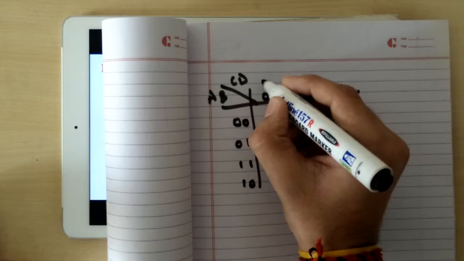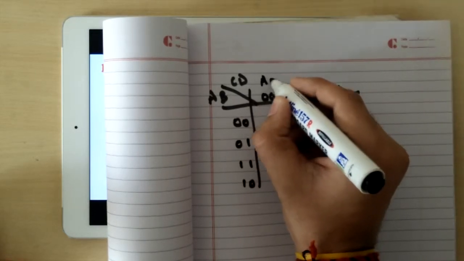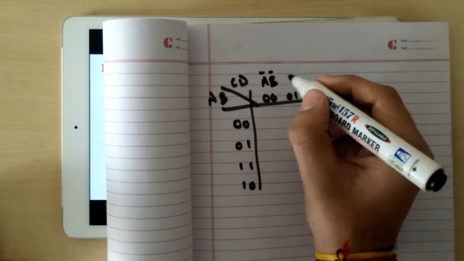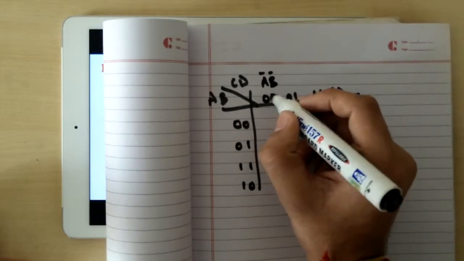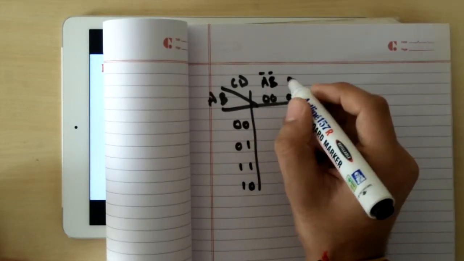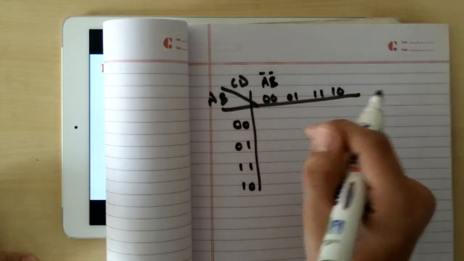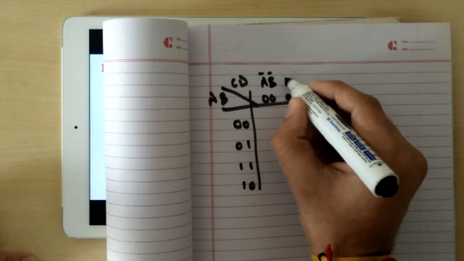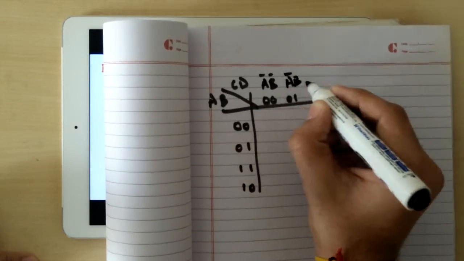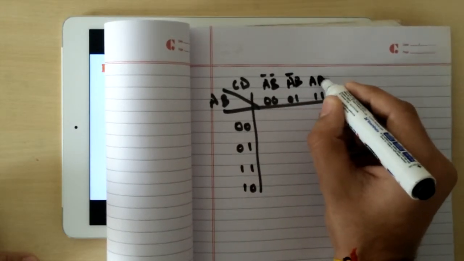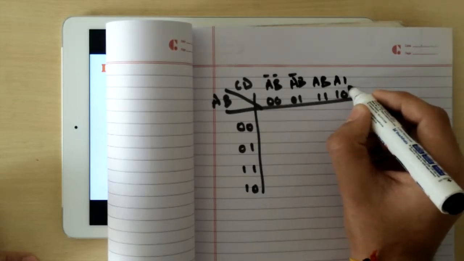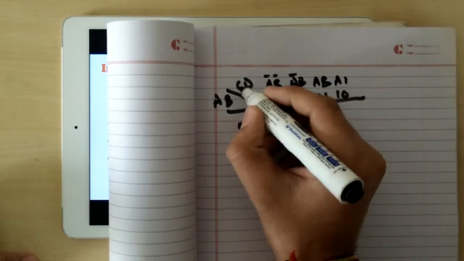These can also be written as A bar, B bar. Well, this is in terms of SOP, since A bar is considered 0 and A is considered 1 mostly. So this will be A bar B bar, A bar B, A B, A B bar.